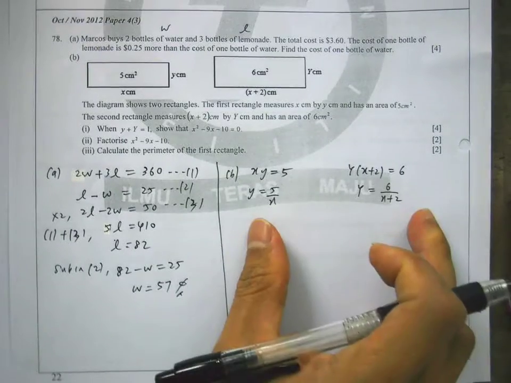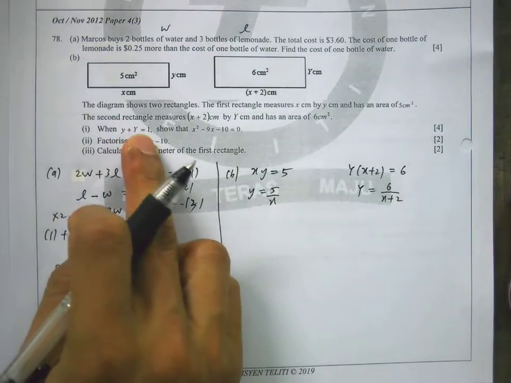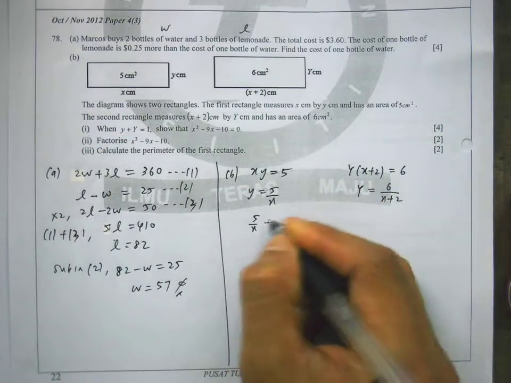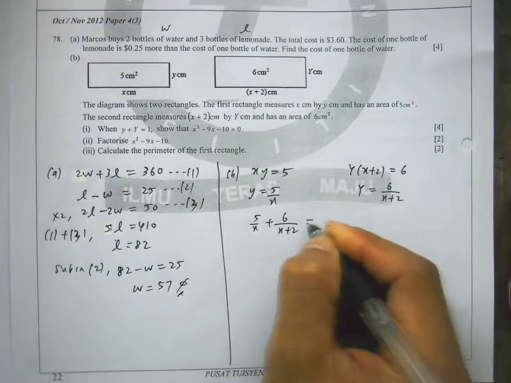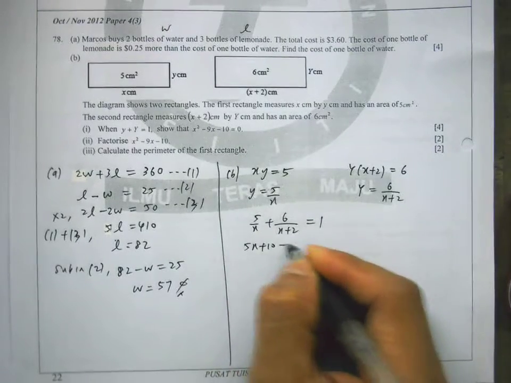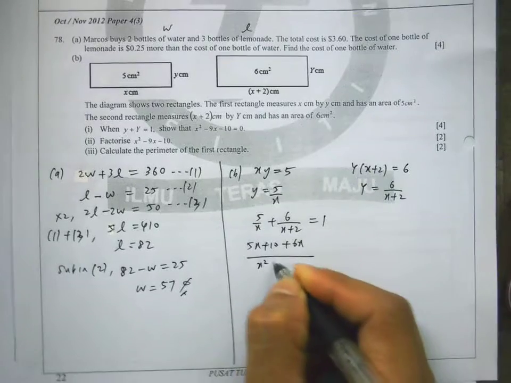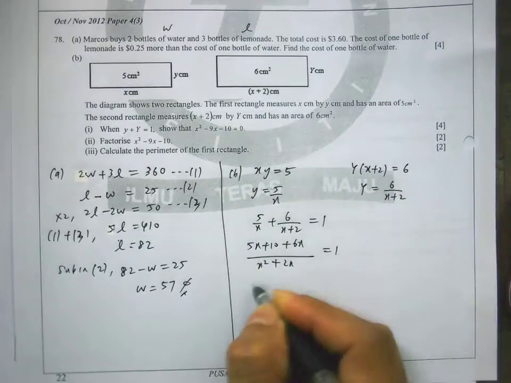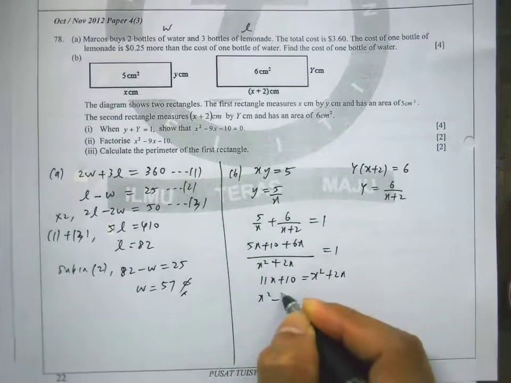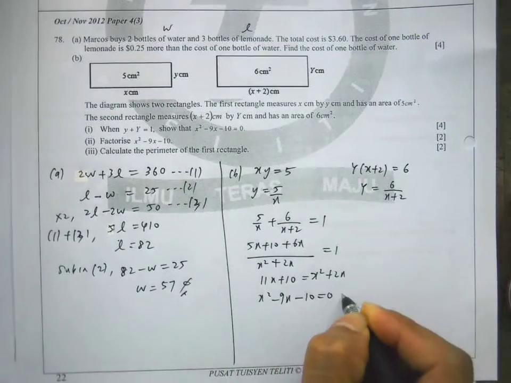Can you see that? And then they say big Y plus small y is 1. So 5 over x plus 6 over x plus 2, the result is 1. So cross multiply: 5x plus 10 plus 6x, the result is x squared plus 2x. So x squared minus 9x minus 10 equals 0.